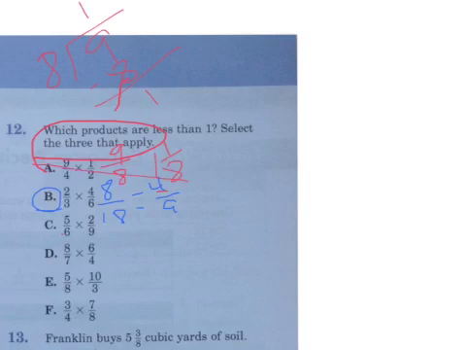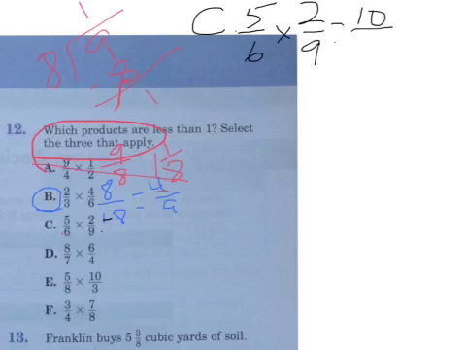Alright, so let's look at C. Let's go ahead and work this problem out. Sorry about that, I went over a little bit. Let me go ahead and write C up here. C, so we're going to have 5/6 times 2/9. So 5 times 2 is 10, and then 9 times 6 is 54. So C is definitely another one of our answers, because it is less than 1/2.